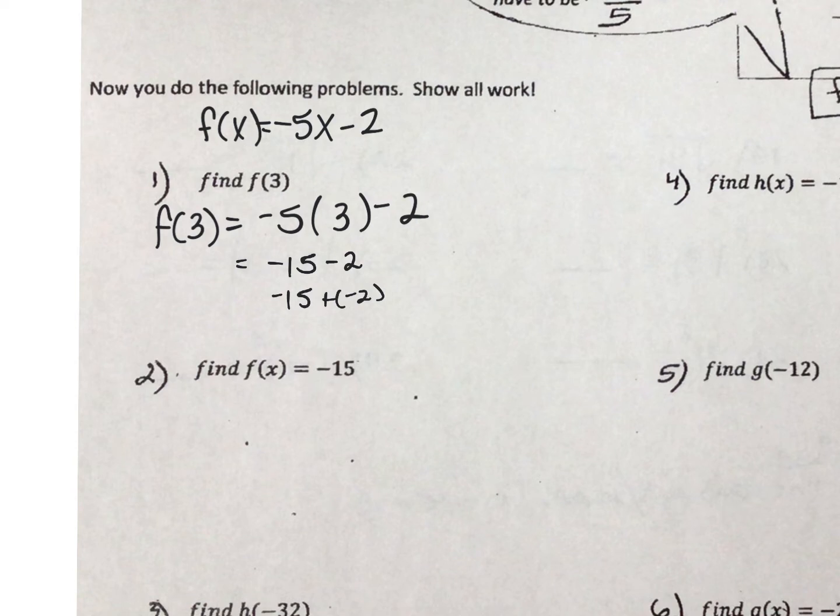And what's negative 15 plus negative 2? Negative 17. So f of 3 equals negative 17. F is not a variable, it's the name of the function. Remember that means when the input is 3 for the function f, the output is negative 17.